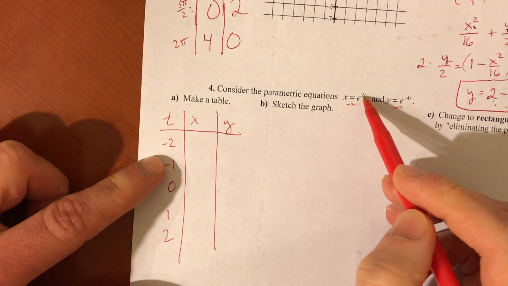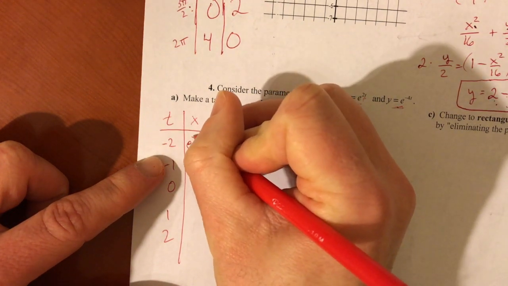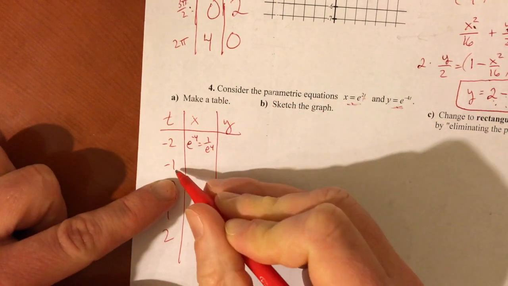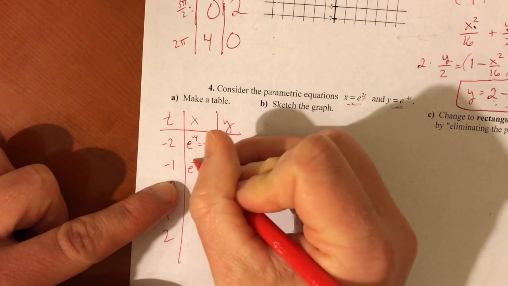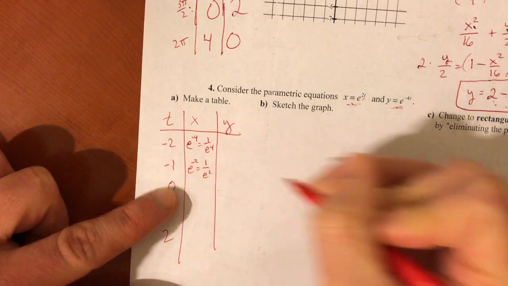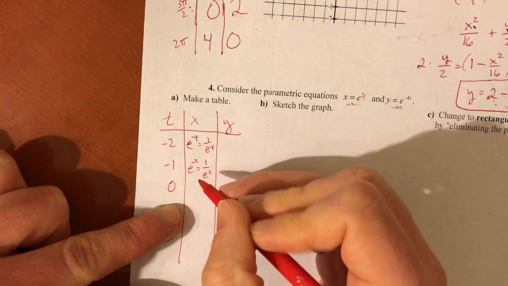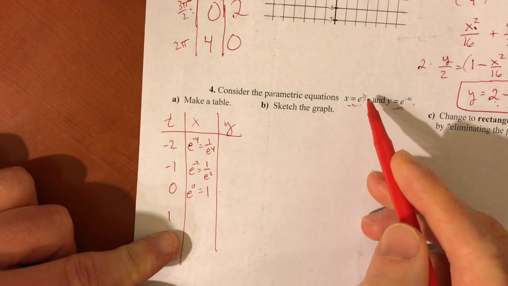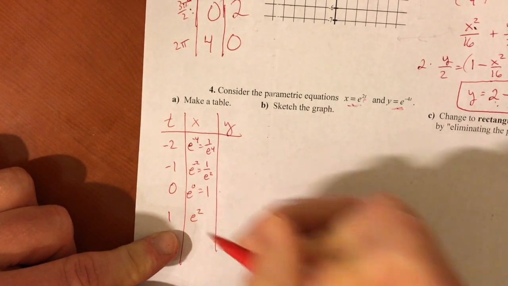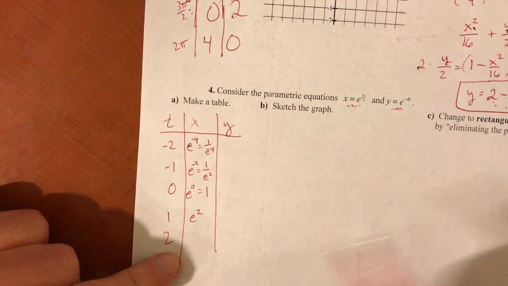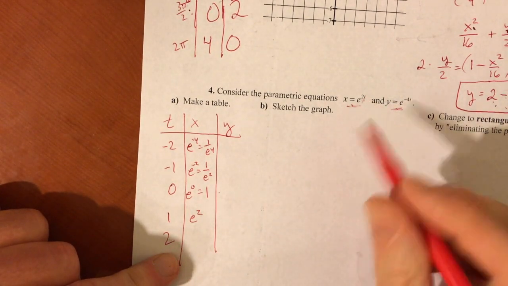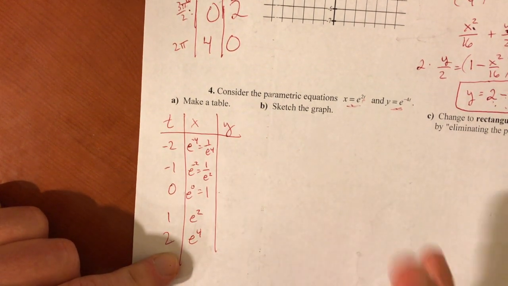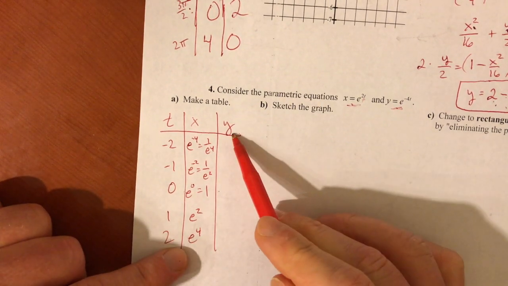If you plug -2 in here, you'll get e to the -4, or 1 over e to the 4th. When you plug in -1, you'll get e to the -2, or 1 over e squared. When you plug in 0, you'll get e to the 0, and we know e to the 0 is 1. Plug in 1, you'll get e squared, and so that's 2.7 squared. It's 7 point something or other. e to the 2 times 2 will be e to the 4th, so 2.7 to the 4th power. It's kind of a big number. We'll just leave it there for now.